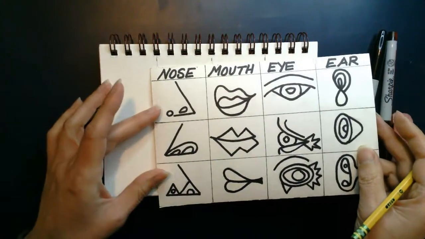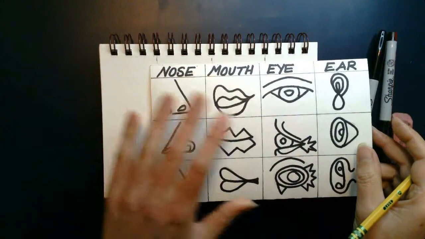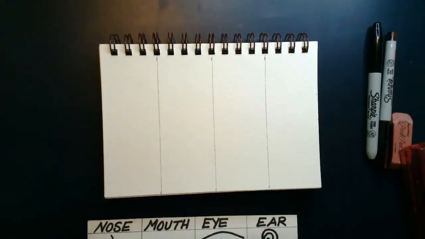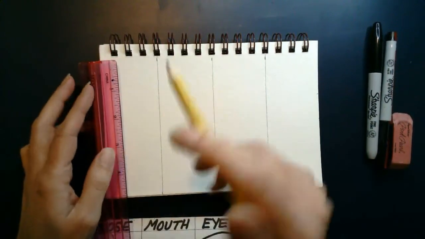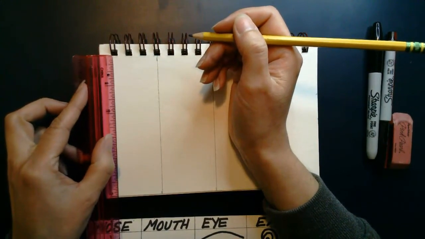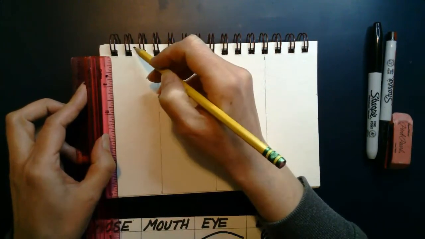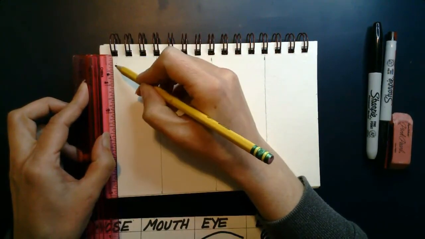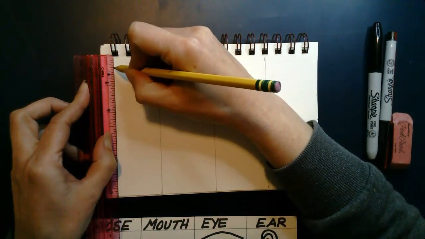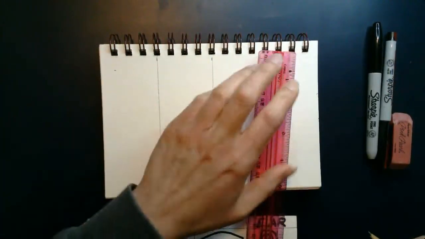Now, in each column, we're going to draw 3 facial features. So the next step is to set up the horizontal lines. The first thing I did is I took my ruler and I measured a 1/2 inch from the top. So I'm using this line here for the wires. That's where I line up my ruler for my guide. And 1/2 inch here.